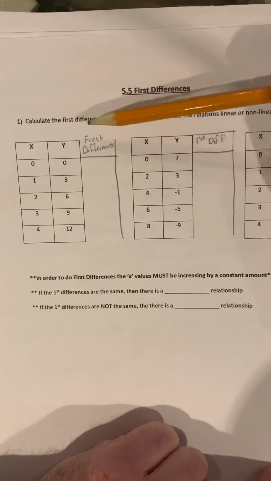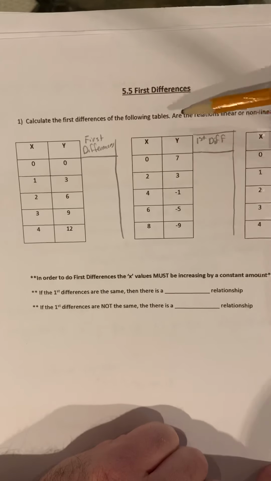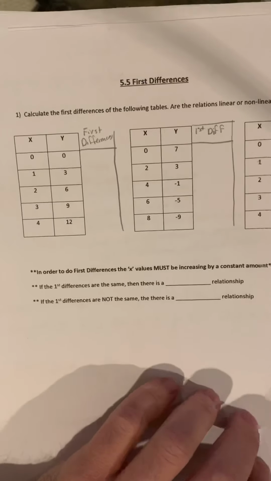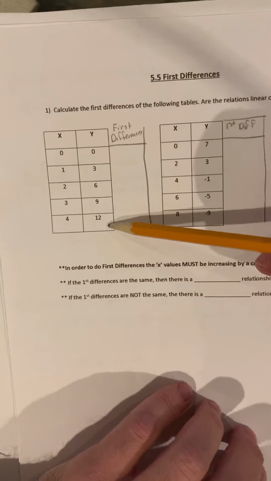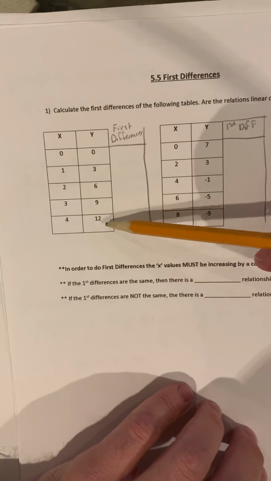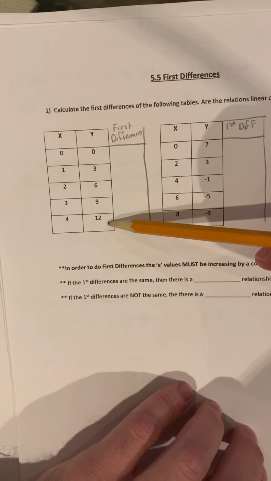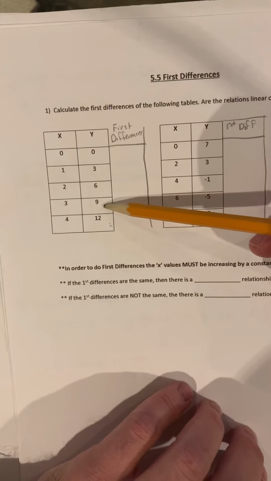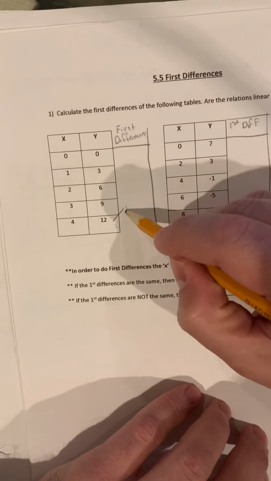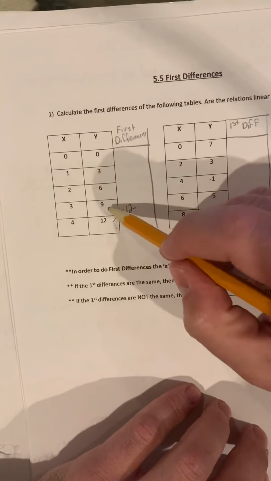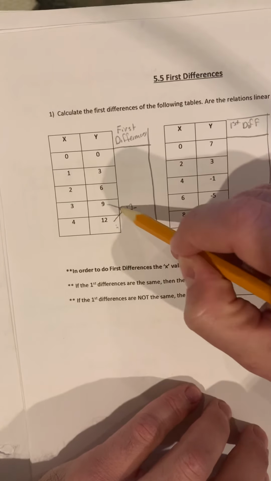Okay, so number one, calculate the first differences of the following tables, and then ask, are the relations linear or nonlinear? Okay, so this is how it works. We're going to start with the bottom value. We're going to take the bottom value and then subtract the value above it. So we're going to take the bottom value, which is 12, and we're going to subtract the number above it, which is 9.